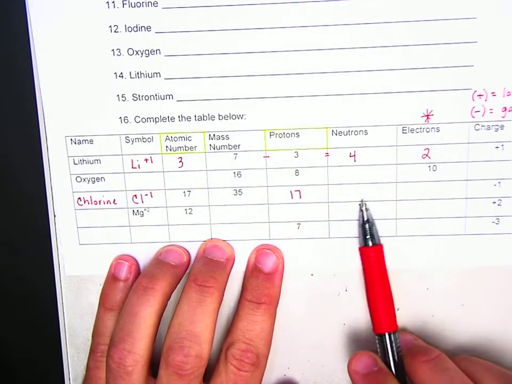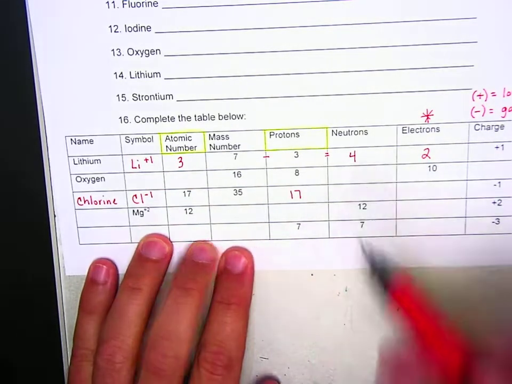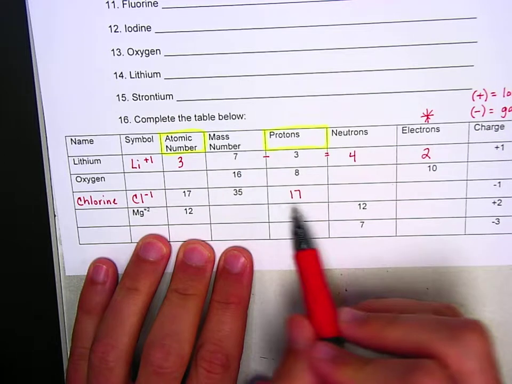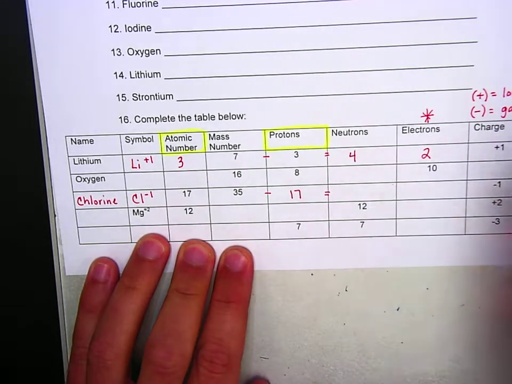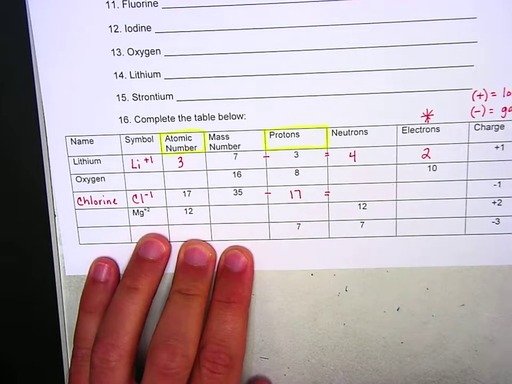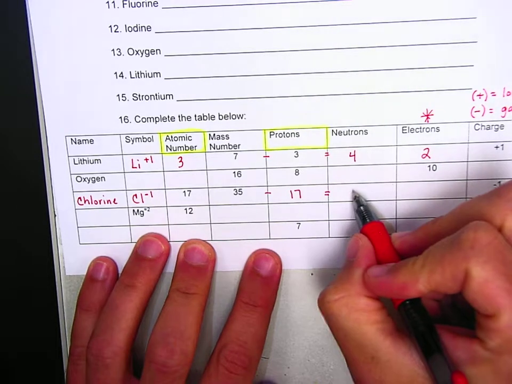Now to find the neutron number, we subtract the protons from the mass number of 35, so 35 minus 17. If you need to do that on your calculator, 35 minus 17 should give you 18, so your neutrons is 18.